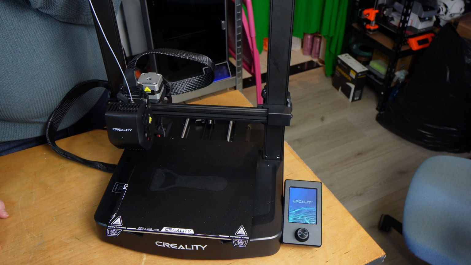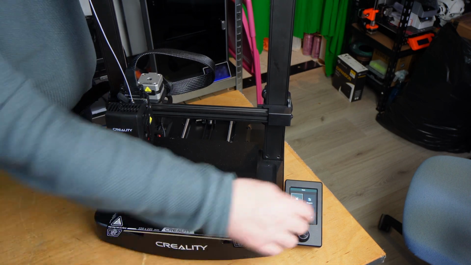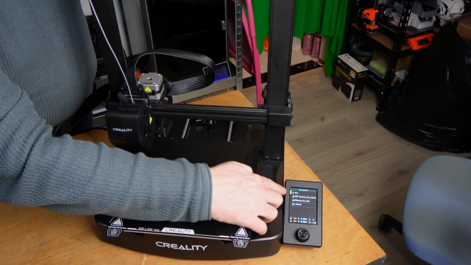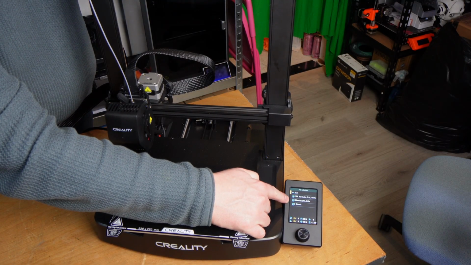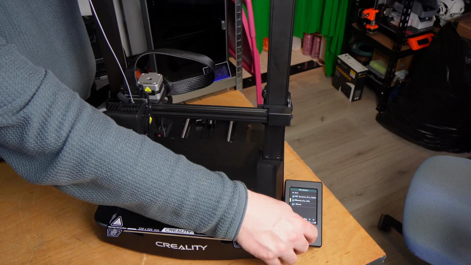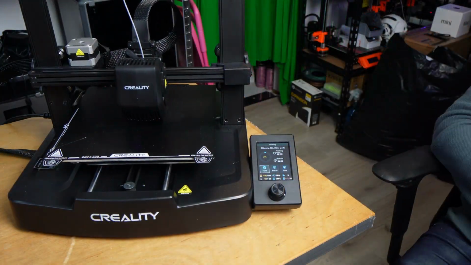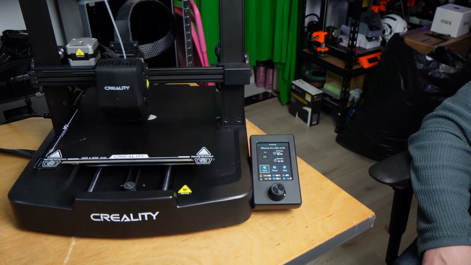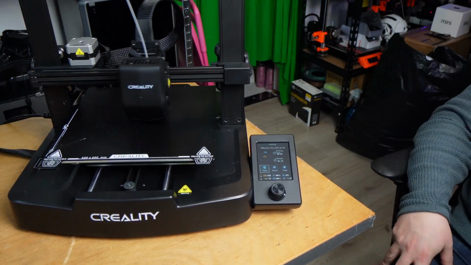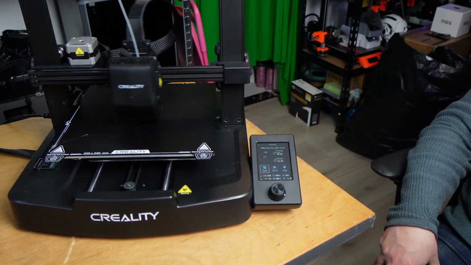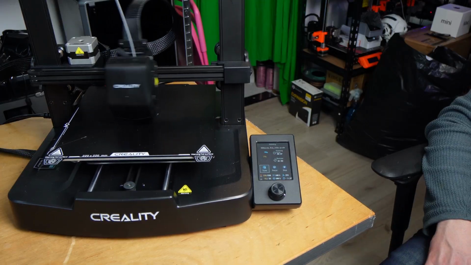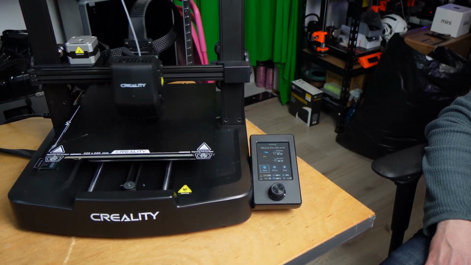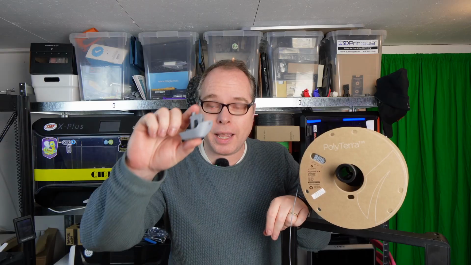Let the print begin. Or no, let's start it up first. Print. And then we have here on the screen the names of the models. And let's print the Banshee. Yeah, let's print the Banshee. Well, and after 1 hour and a few minutes, this Banshee is finished. It is looking nice with the standard profile in Orca Slicer.